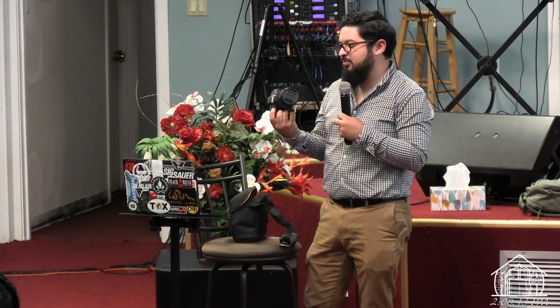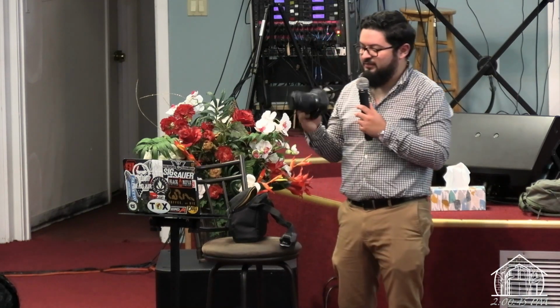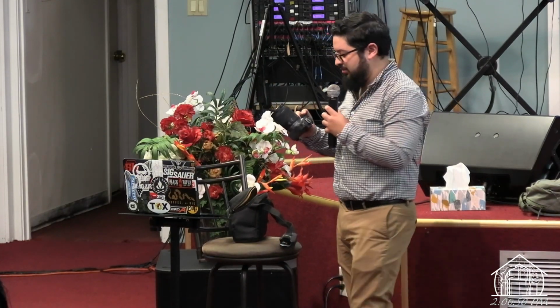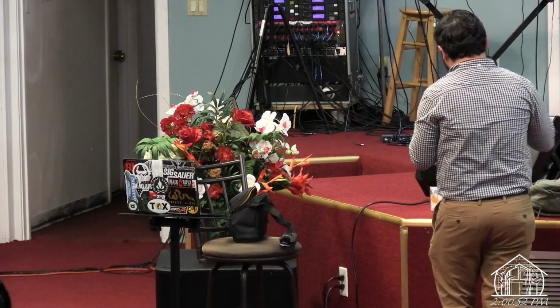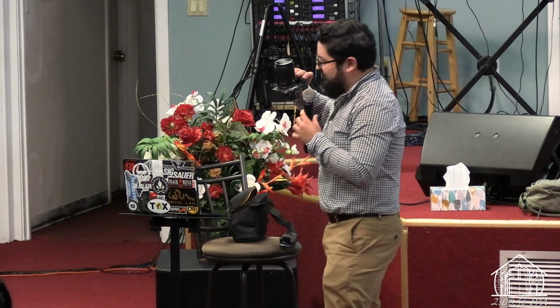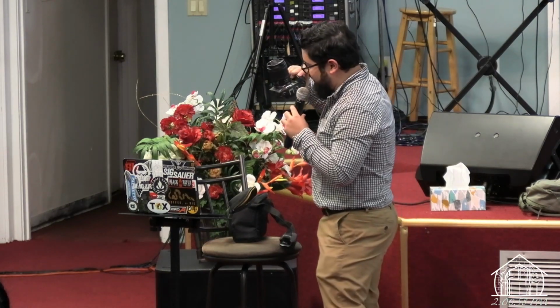So right here with cameras, obviously these cameras have detachable lenses. So I'm gonna go ahead and take this apart. So the way you remove the lens for this camera, I'm gonna go ahead and put down my mic for a little bit.